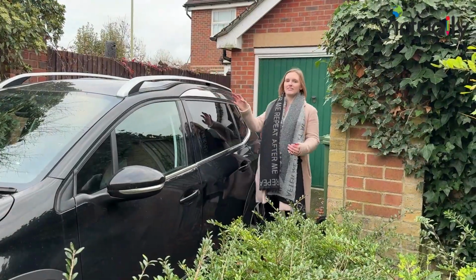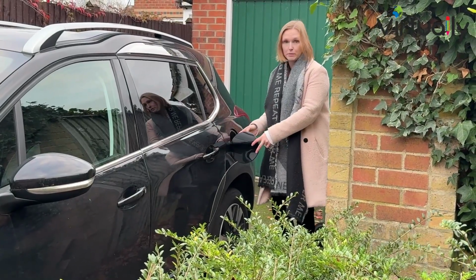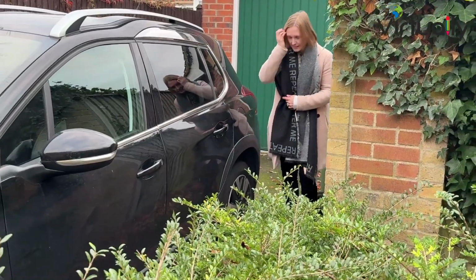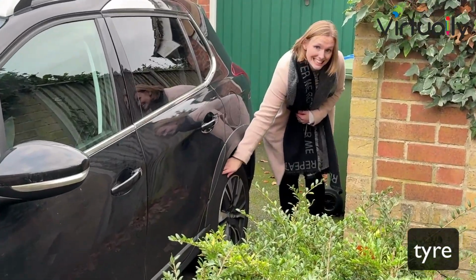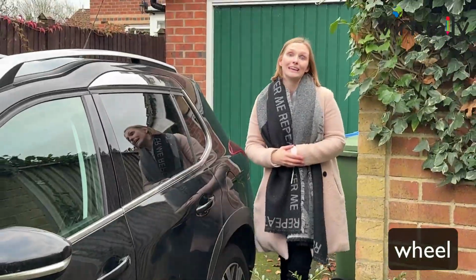Over here we have the fuel tank, which we can open, and when we go to the petrol station we would then put the fuel inside. And down here at the bottom we have 4 of these. We have the tyres and the wheels. So the rubber part is the tyre, the rubber tyre, and the metal part would be the wheel.